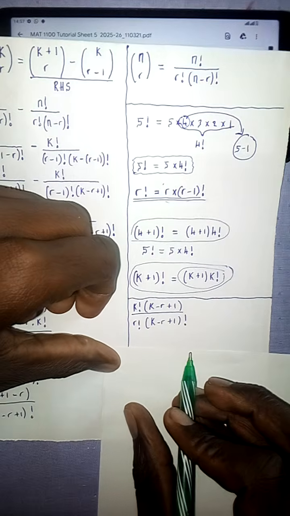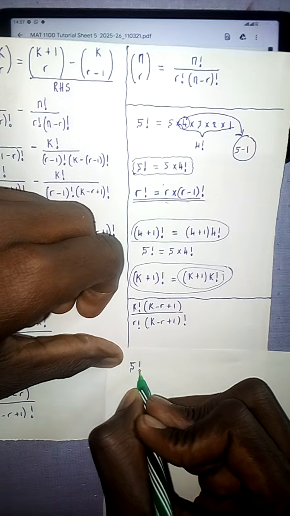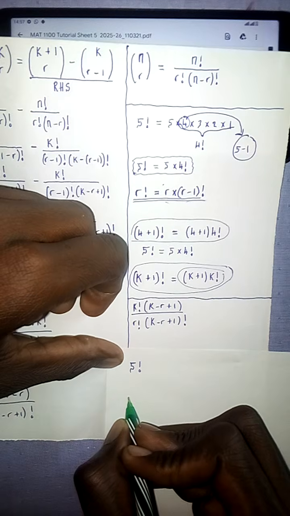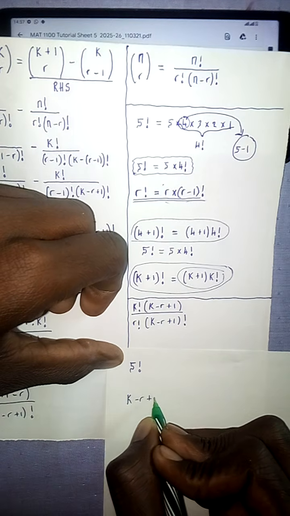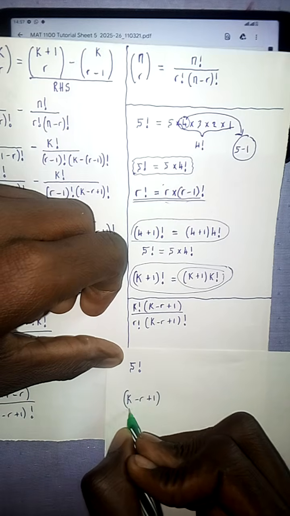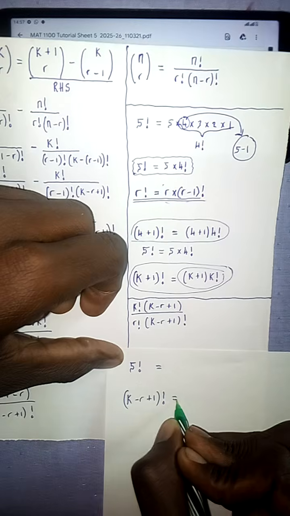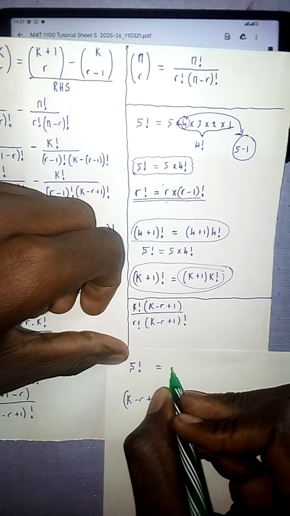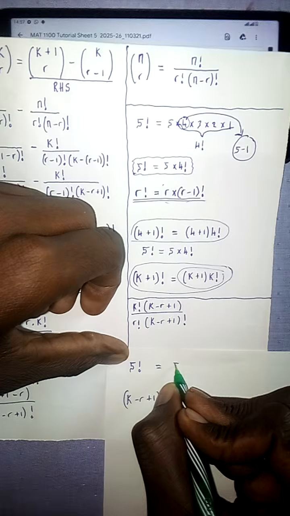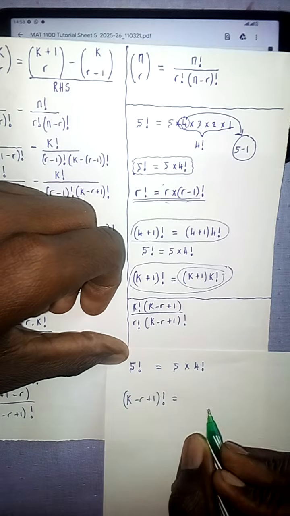For example, if we have 5 factorial, then here we have this minus r plus 1 factorial. How do we solve this? Do you agree that this can be written as 5 multiplied by 4 factorial?